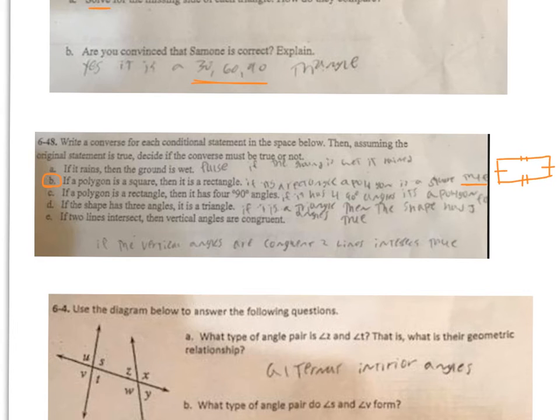If a polygon is a rectangle, it has four right angles. That's true. If a polygon has four right angles, then the polygon is a rectangle. That would also be true. All polygons with 90-degree angles are classified as rectangles. If a shape has three angles, it is a triangle. True. If a shape is a triangle, then it has three angles. That's true. Very good. If two lines intersect, then vertical angles are congruent. If vertical angles are congruent, then lines intersect. Also true. So that's good to go.